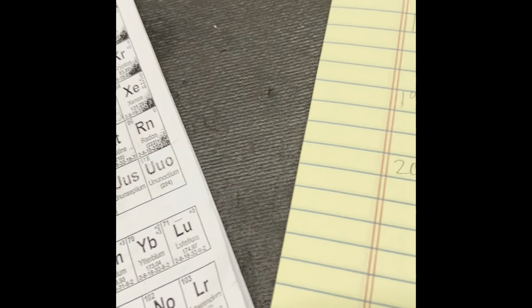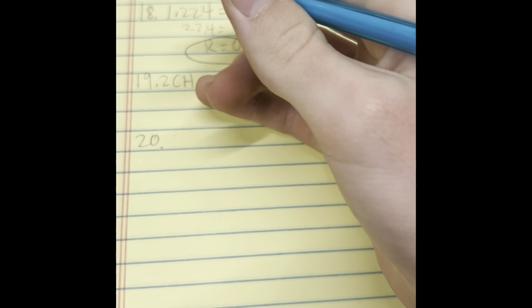Okay, so it's at STP. This is the equation that we have.